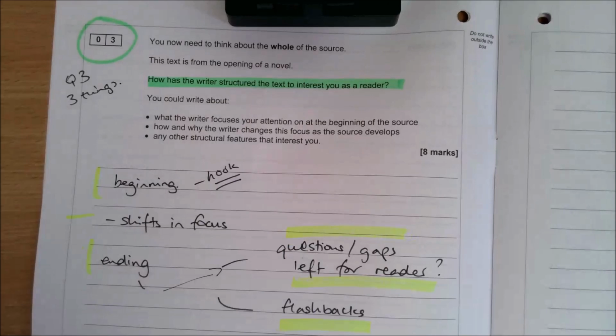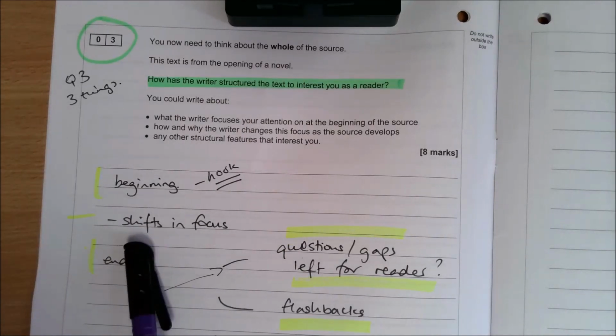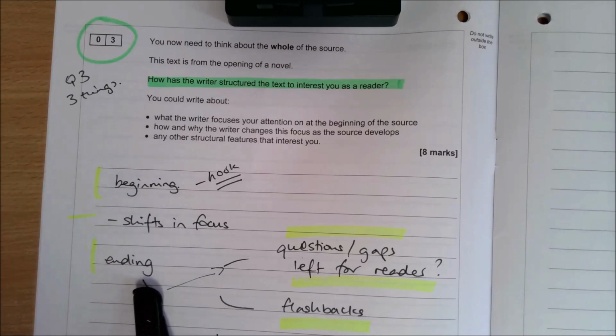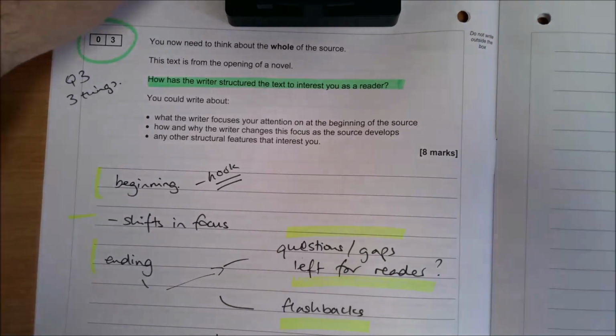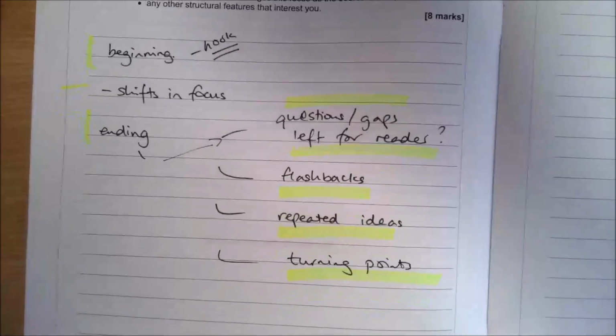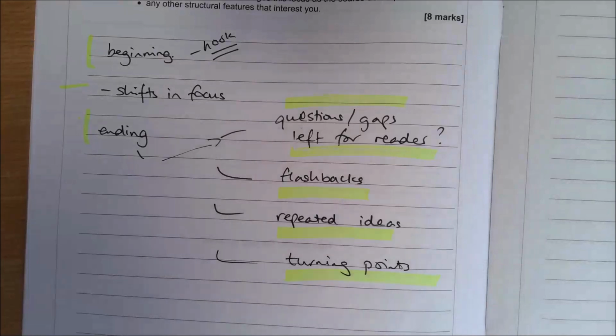You focus on other shifts and then the ending, and that will get you a good mark just with those 3 things. Other things to consider perhaps might be questions or gaps left for the reader, flashbacks, repeated ideas and turning points. These are the moments where you can obviously see a change in the tone or introduction of an important new character or something that surprises us. So that's question 3.